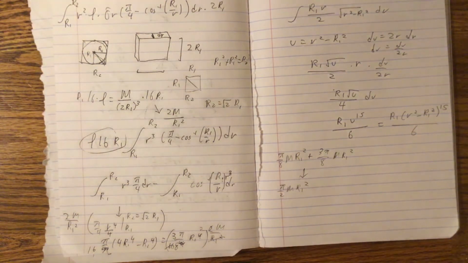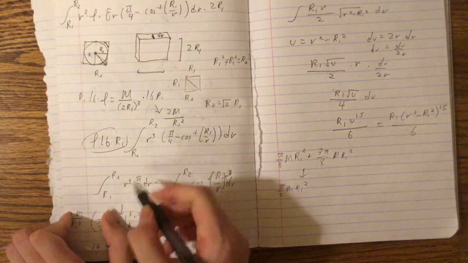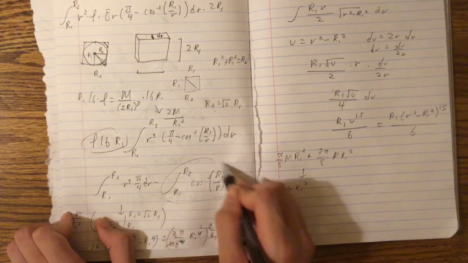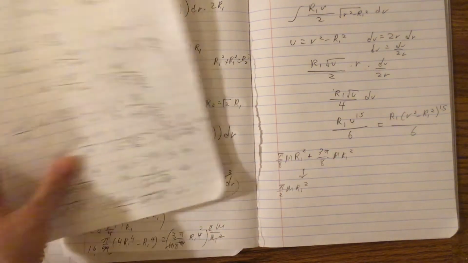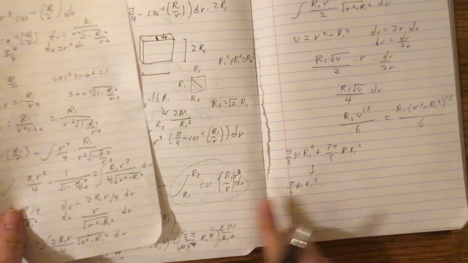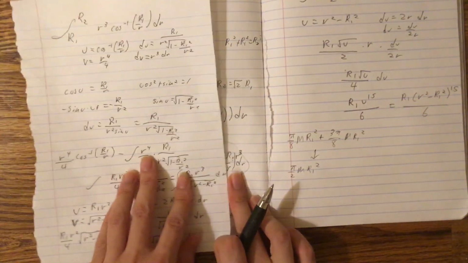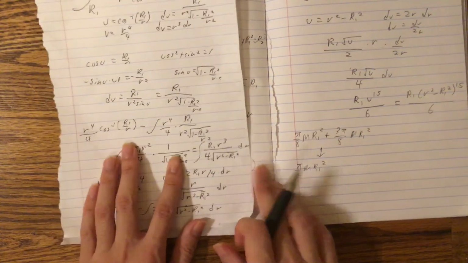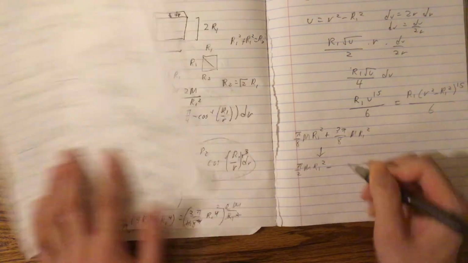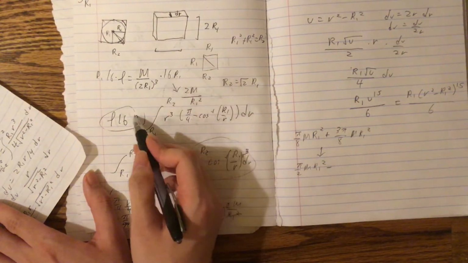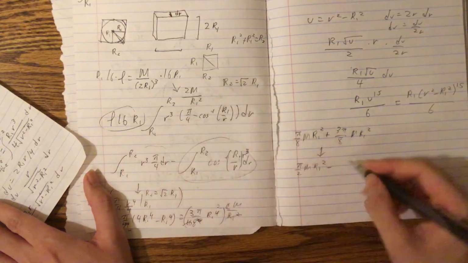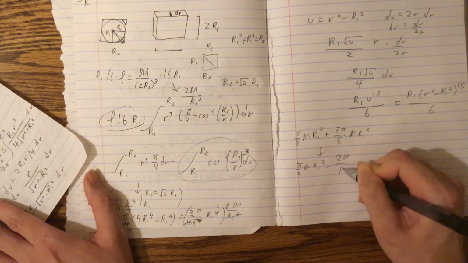All right, now we've got this part done. Now we need to look at that part. All right, so this is a negative symbol, right? So the first uv we calculated was this. And we also need to write this constant, which we found to be 2m r1 squared. So 2m r1 squared.